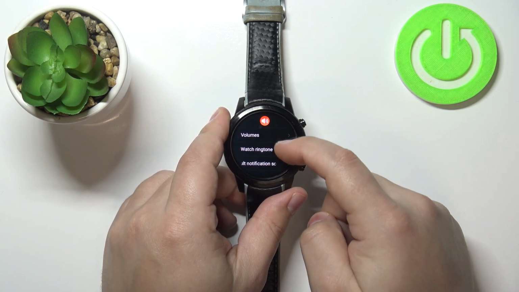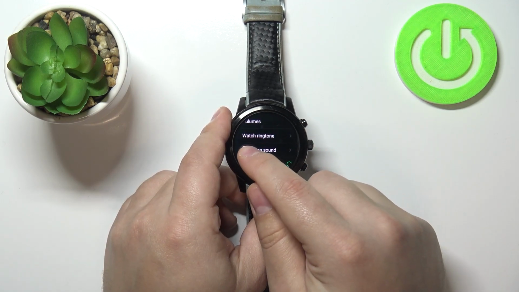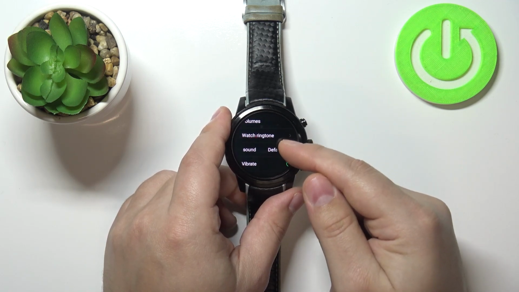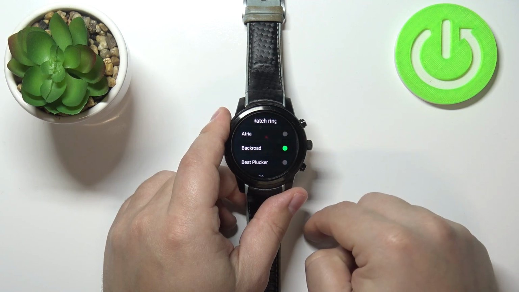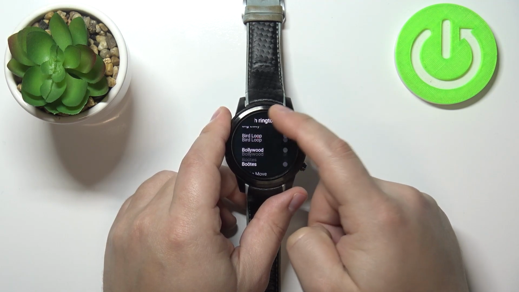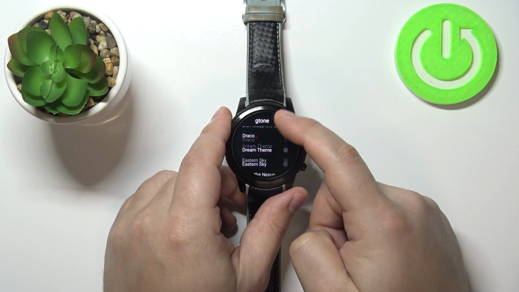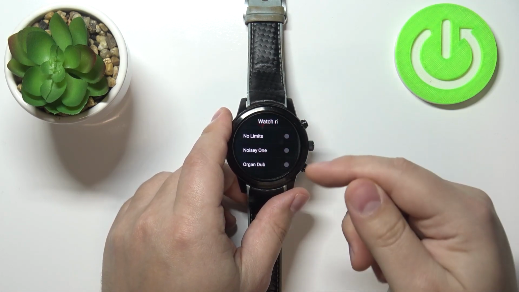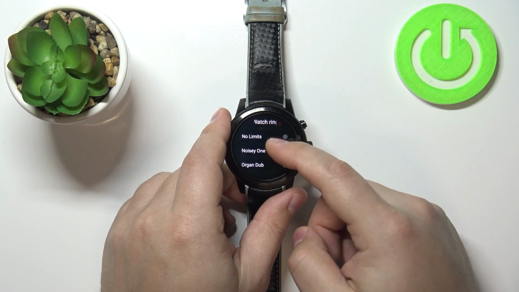And here you can scroll down, and as you can see you have watch ringtone and notification sound. First, let's tap on watch ringtone. And here we have a list of ringtones we can use on our watch. There's quite a few, as you can see. You can listen to them by tapping on one.